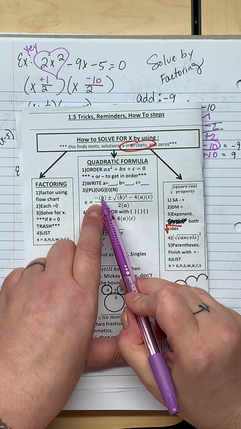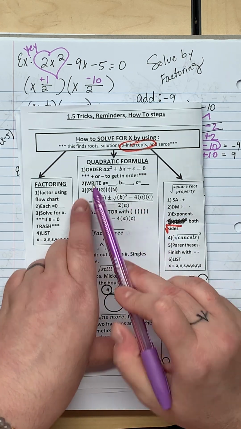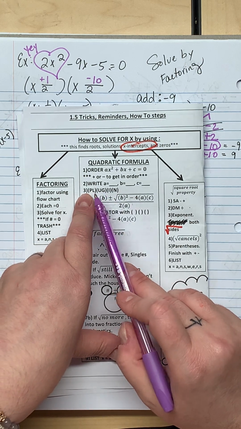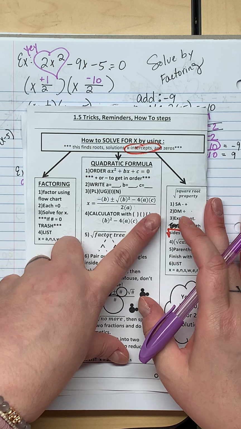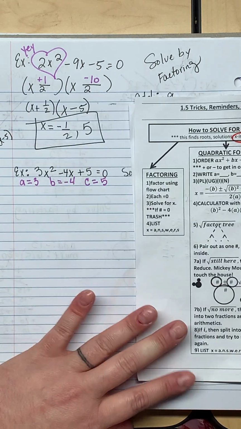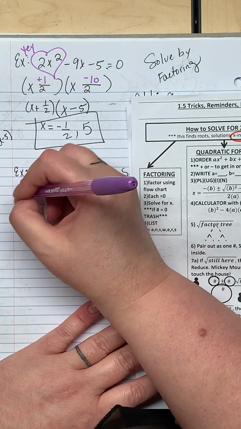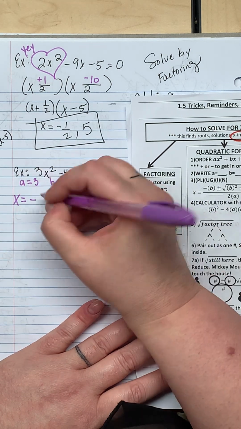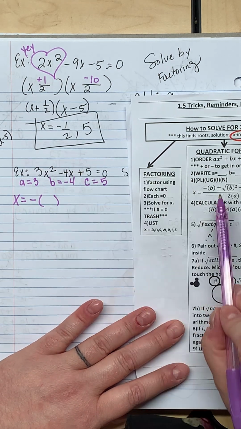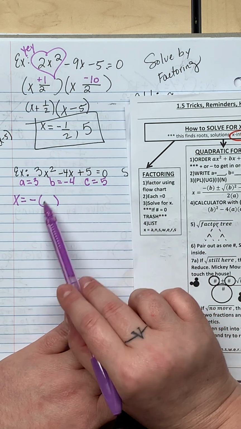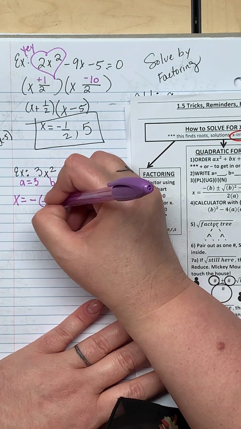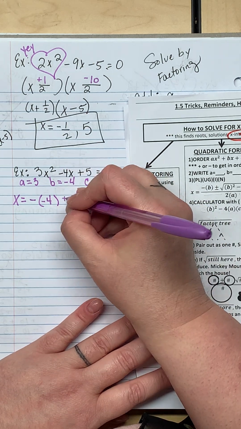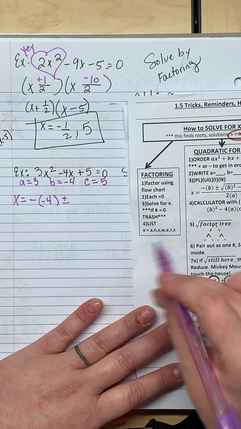And notice how I put parentheses here? Notice how I plug in with parentheses, because if you don't use parentheses, you're probably going to get it wrong. Okay, so let's go. We're going to have x equals negative parentheses b. So our b is negative 4. So let me write that down. Then your formula says plus minus. Then your formula says a big old house.